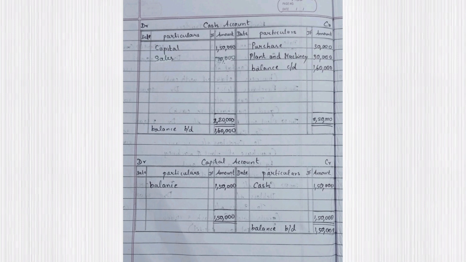The same amount we write at the bottom, where at the debit side we write balance brought down. That is the balancing amount that we take to the bottom, balance brought down 1,60,000. What that means is, while closing the account we had a 1,60,000 balance, and for the next year we are taking that 1,60,000. That's why it's written balance brought down. Fine.